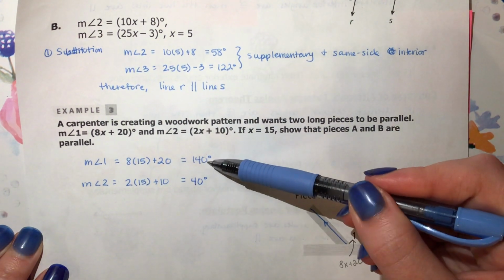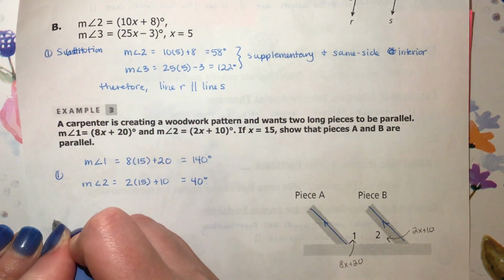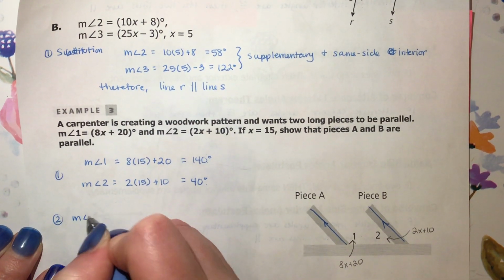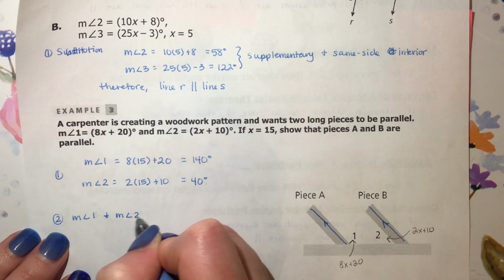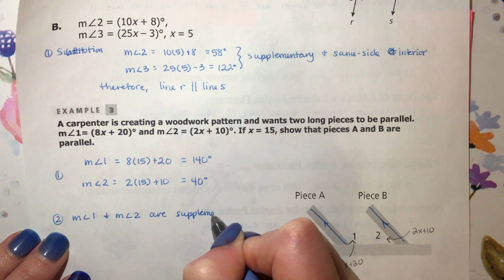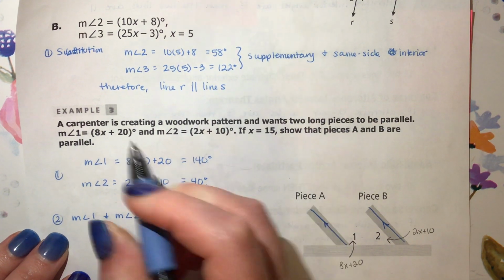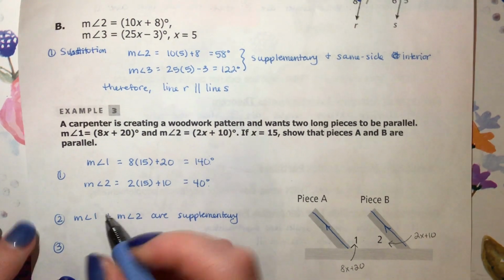Now notice that 140 and 40 are supplementary. So step 1 was substitution. Step 2, measure of angle 1 and measure of angle 2 are supplementary. Three.